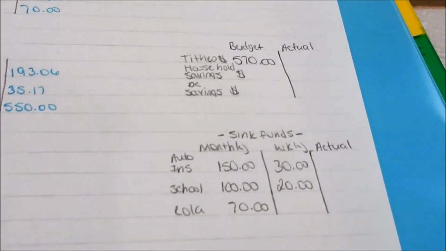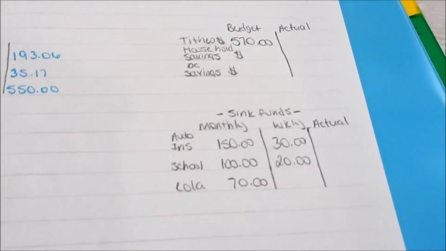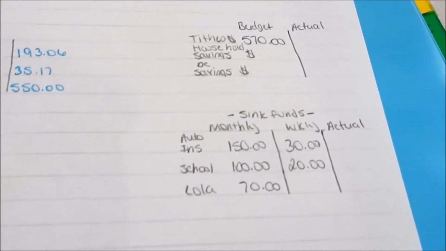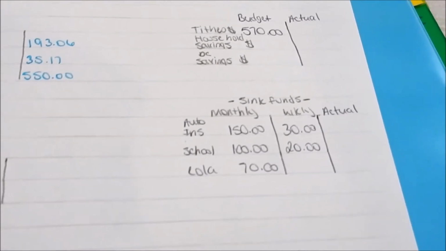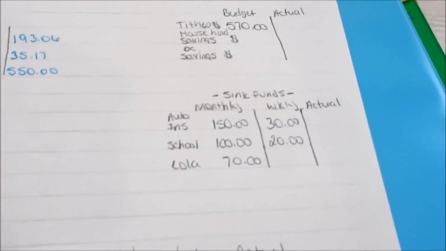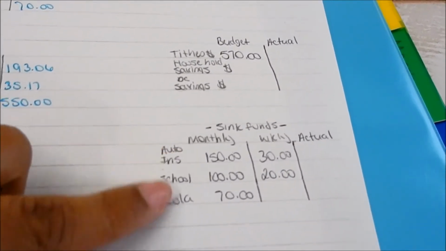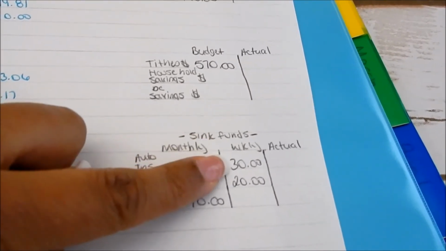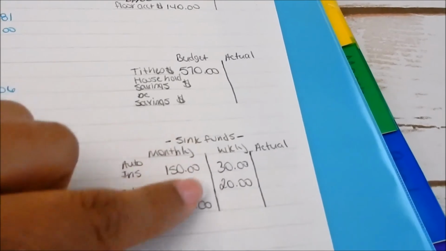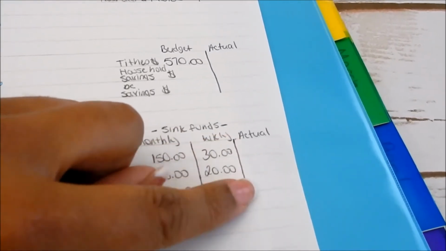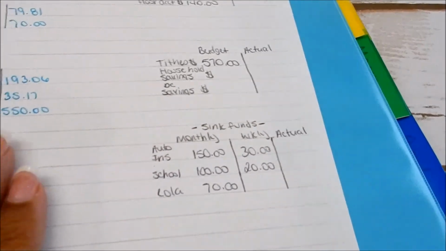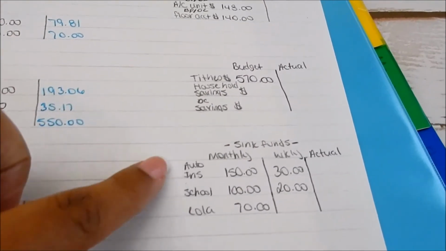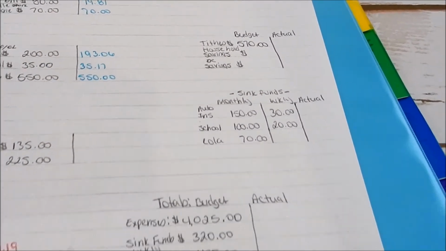And I'll do a whole separate video on sinking funds, explaining to you guys what categories I have, how I break it down, and what a sinking fund is in general. So what I typically do is write in the amount that's needed for the month, and then divide that amount up to get the amount for the week. And then at the end of the month, I will write down what I actually put into those envelopes. And then I'll do a separate video on how I track all of that for you guys.